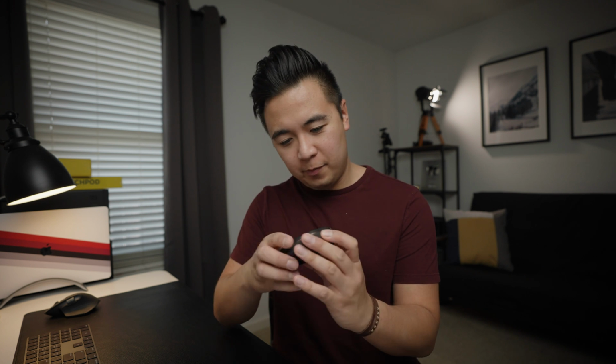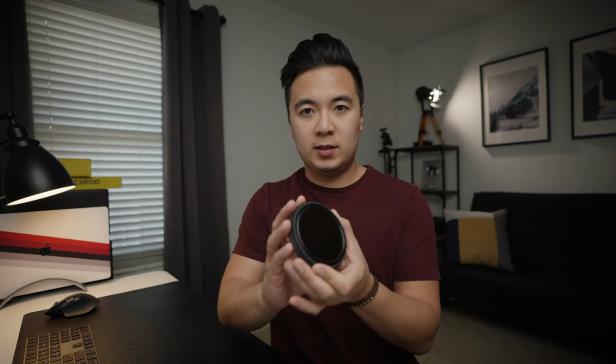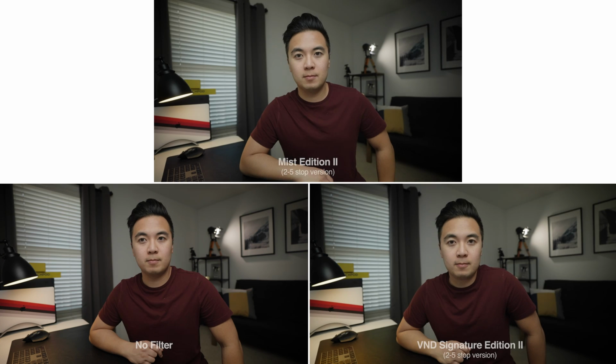Now that we did that, we have to do the mist filter. Where are you? Oh, here we go. There's the mist edition filter, the 2 to 5 stop version. Take the back cap, slap it on the lens, and take out the cap. All right, I'm obviously way underexposed, so let's bring it up to 12,800, shall we? There we go. All right, there you go. Mist filter is on. And now we should probably do a side-by-side comparison of all 3 shots.